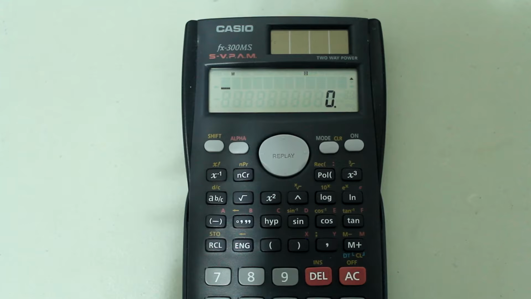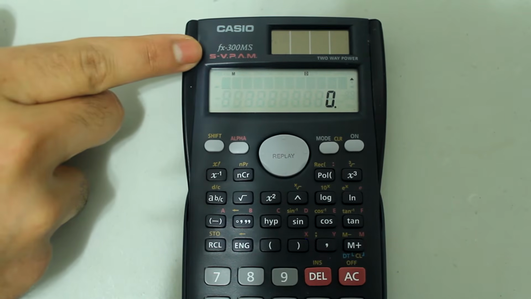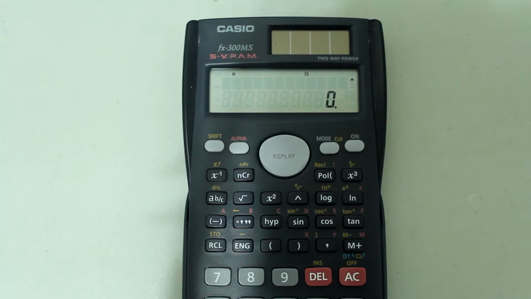In this video, I'm going to show you how to add, subtract, multiply, and divide time in hours, minutes, and seconds form on the Casio scientific calculator. The model I have here is a Casio fx-300MS, but the features should be the same on similar model calculators. Without further ado, let's get to it.